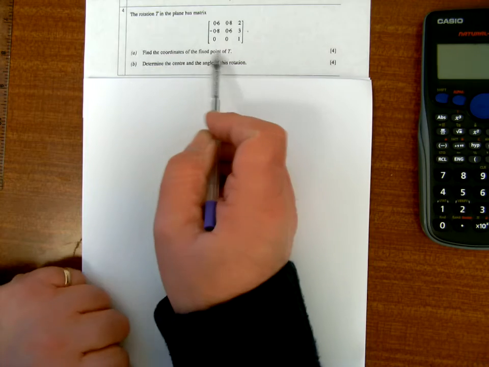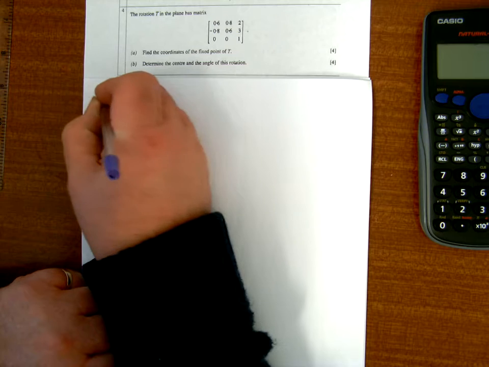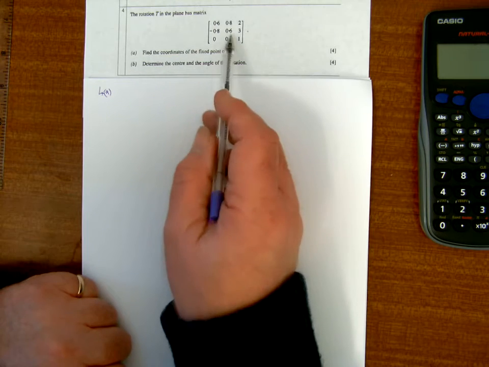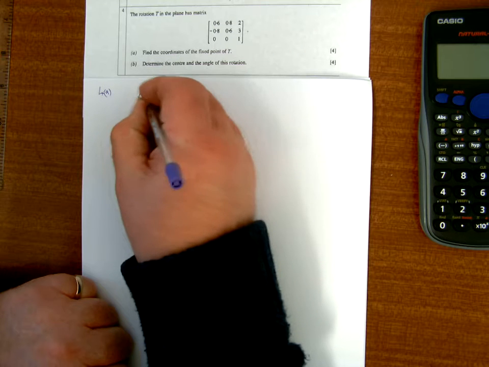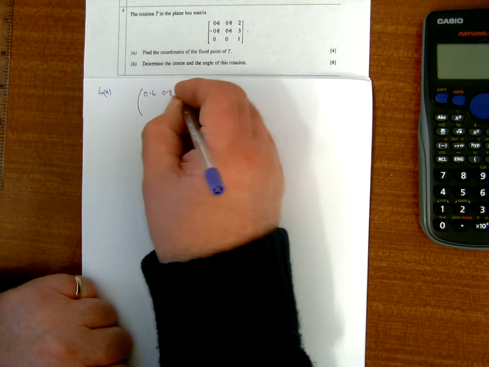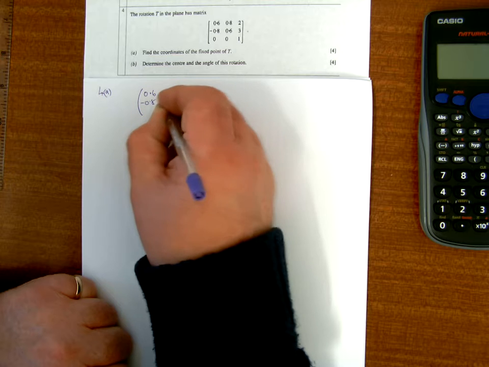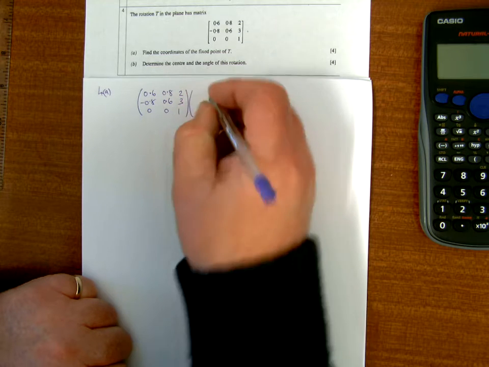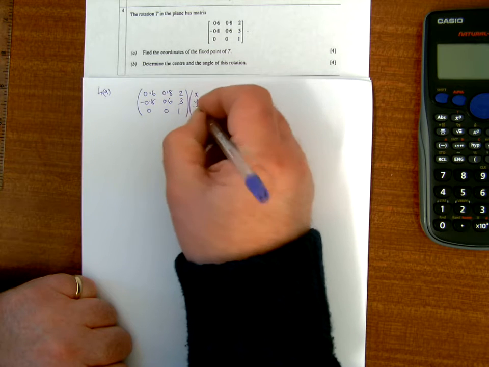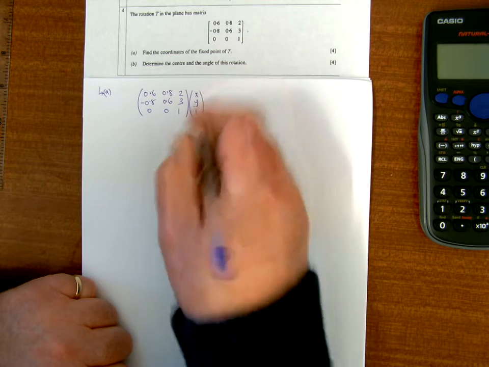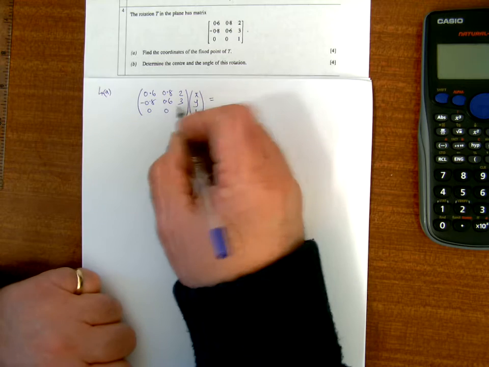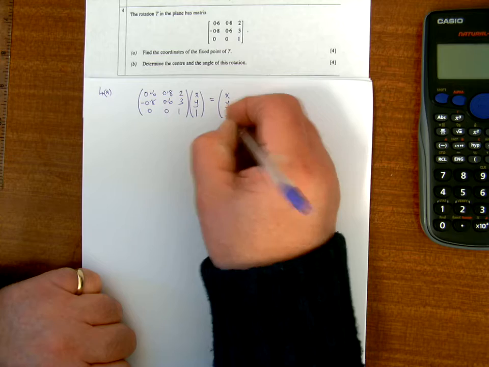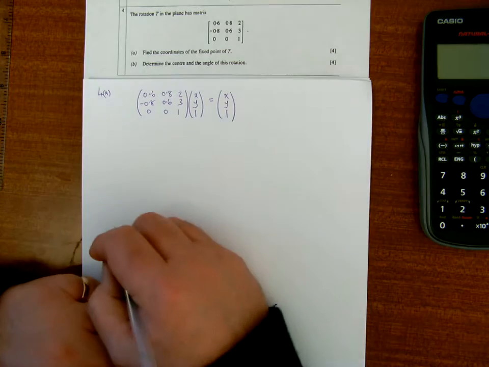Matrix T, and we want to find the fixed points. So the fixed points are those points which are mapped onto themselves. So I take the matrix T, operate that on the coordinate x, y, and I need to put a 1 in to allow the multiplication to take place, and because I'm operating on the point x, y, the answer that comes out will also be x, y.